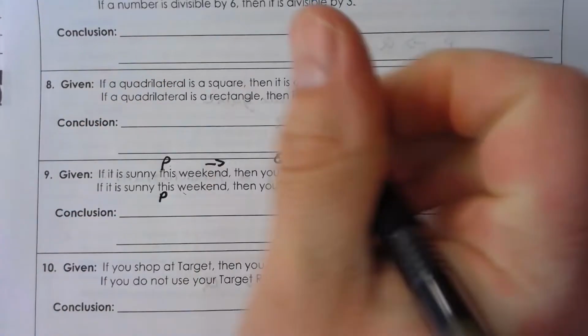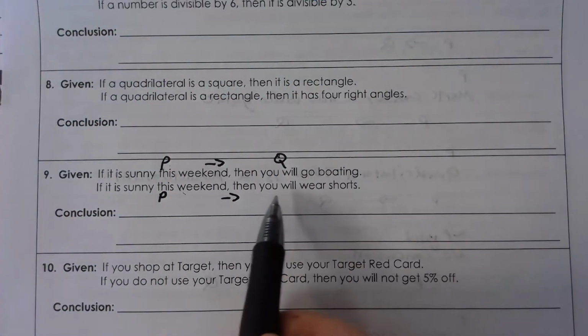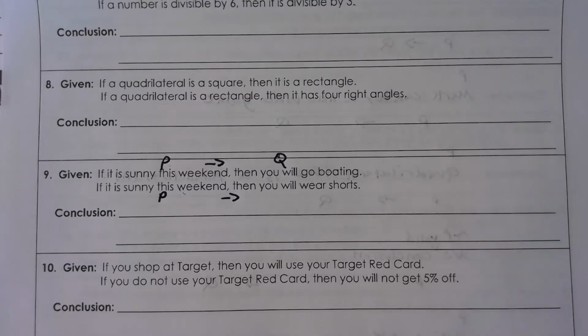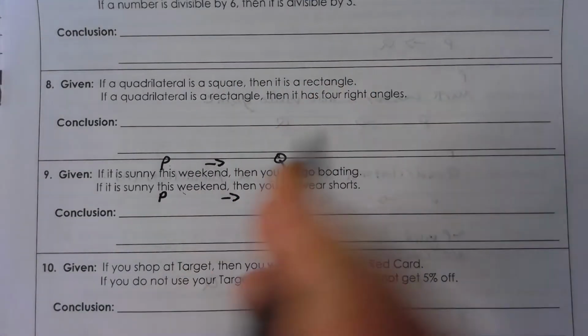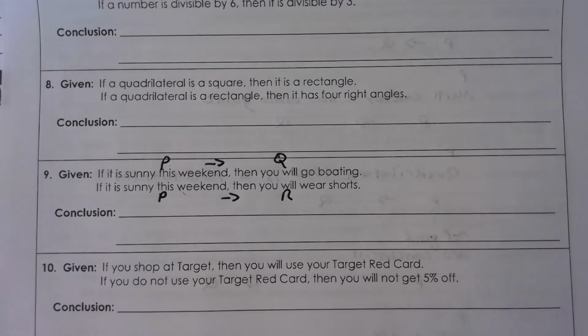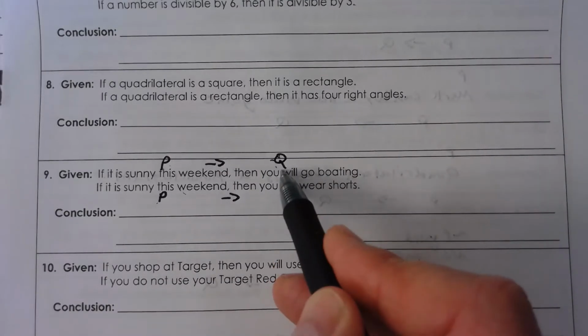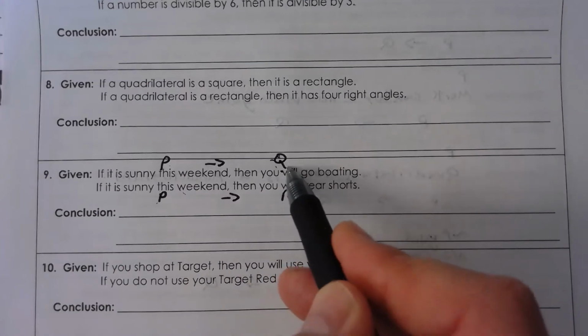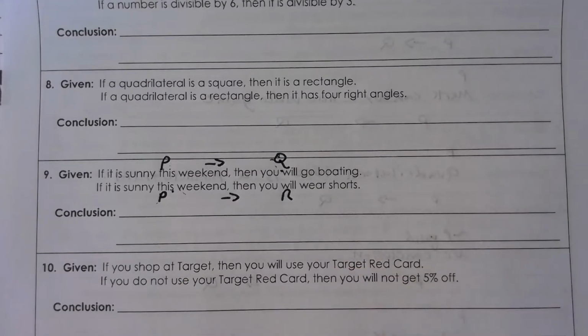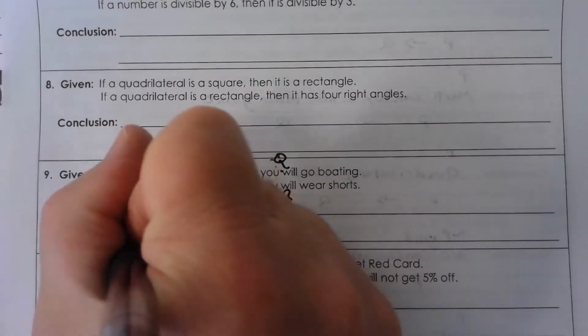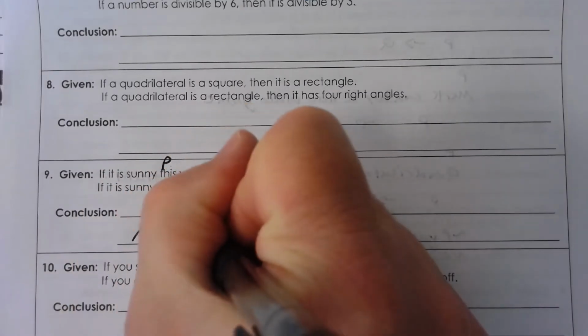So here, if it's sunny this weekend, well, that's the hypothesis of my first statement. So we're saying P implies, and then a completely new statement, you will wear shorts. We'll call it R. So P implies Q, P implies R. These two have to be the same. Your hypothesis and your conclusion have to match up. So there is no valid conclusion here.